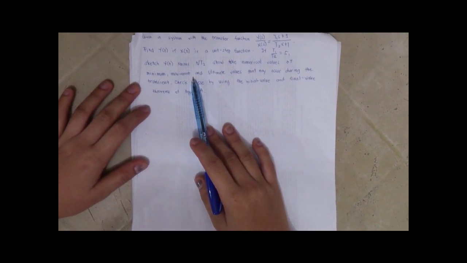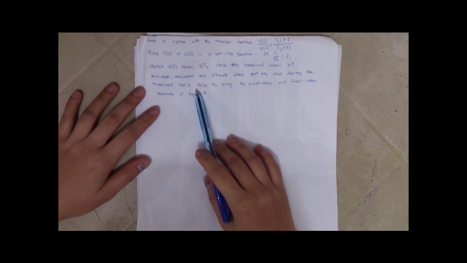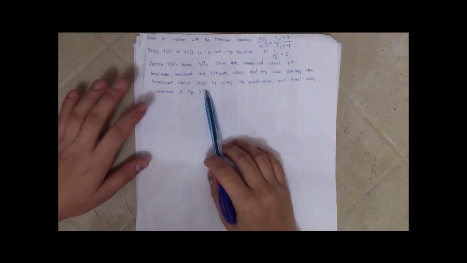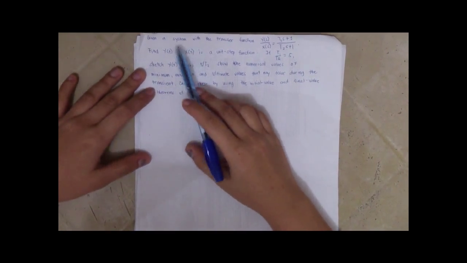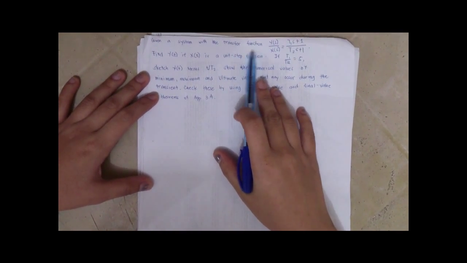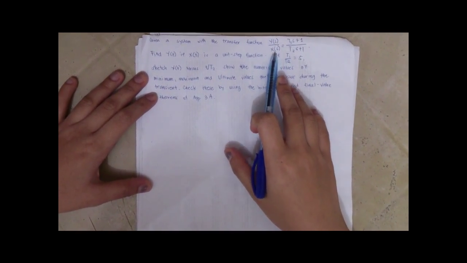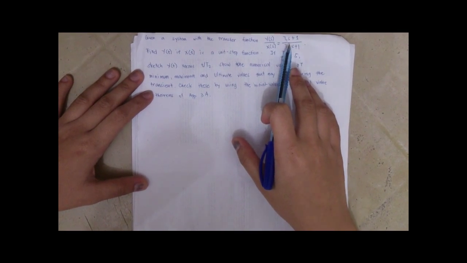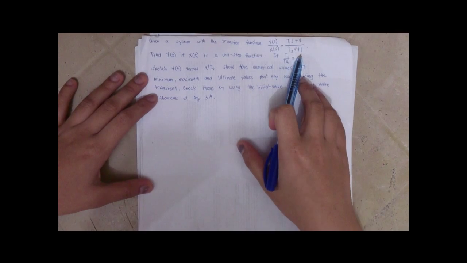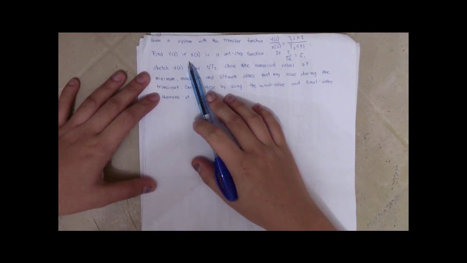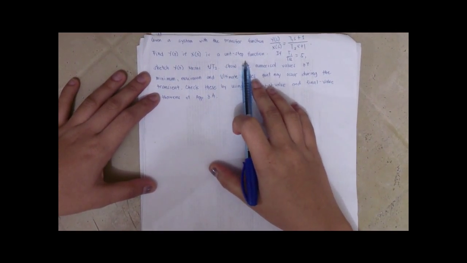The problem is from Chapter 4 of the book Process Systems Analysis and Control, 3rd edition. Chapter 4.3. So, the problem is: given a system with the transfer function Y(s)/X(s) equals (T1 s plus 1)/(T2 s plus 1), find y(t) if x(t) is a unit step function.